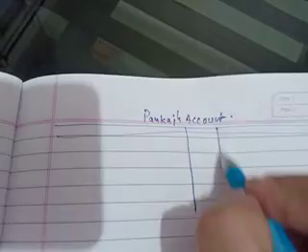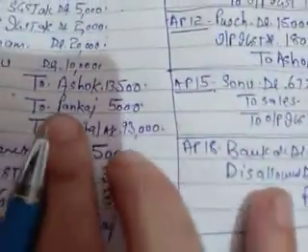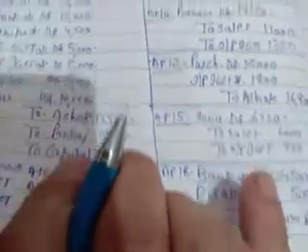Now watch carefully how to post an opening journal entry. Pankaj was our creditor. We owed Pankaj 5,000. All the creditors, credit balances, start with the opening journal entry.